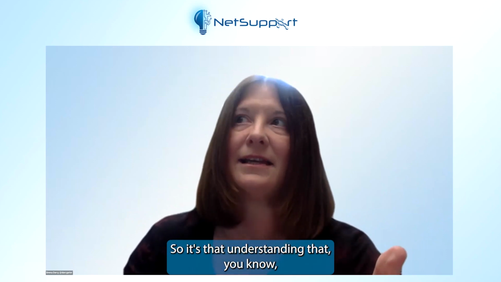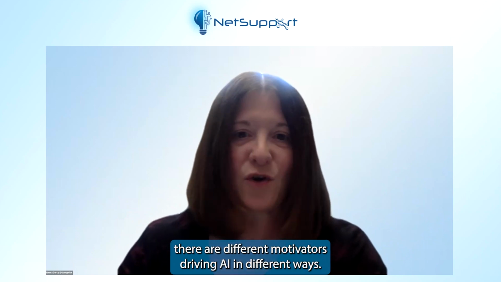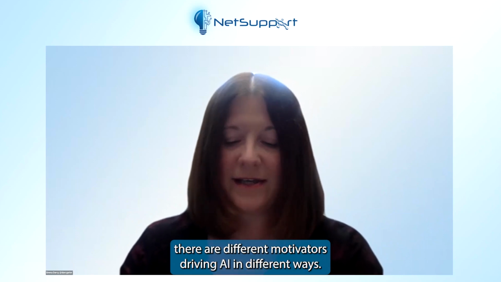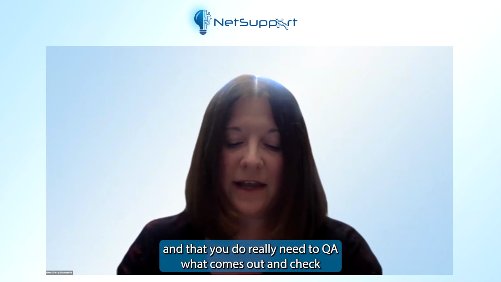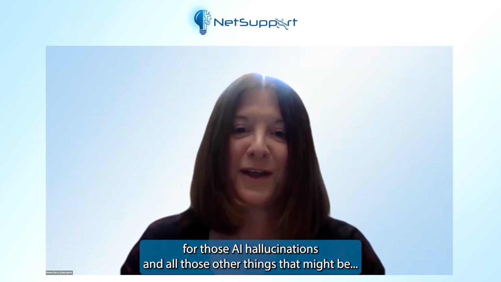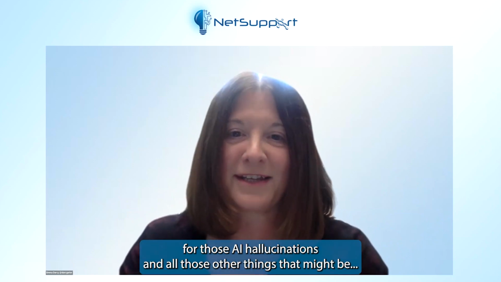So it's that understanding that there are different motivators driving AI in different ways. There are inherent biases in the system, and you do really need to QA what comes out and check for AI hallucinations and all those other things that might be taking place.